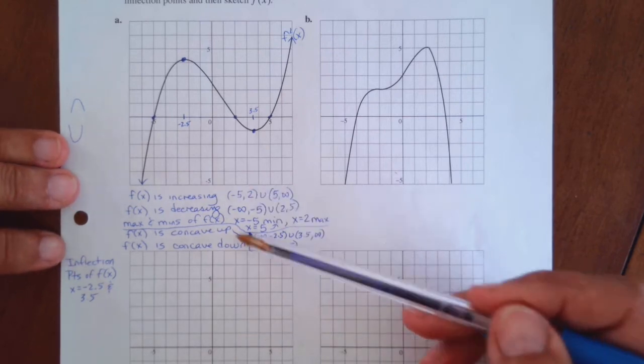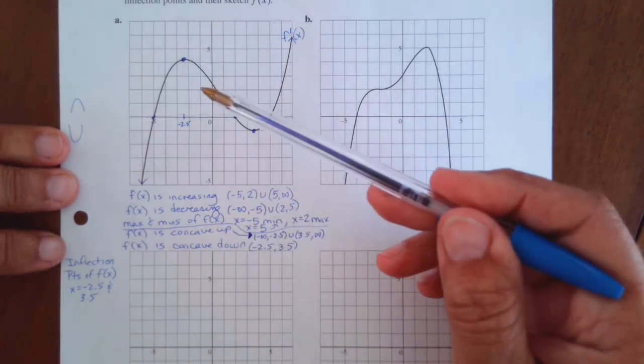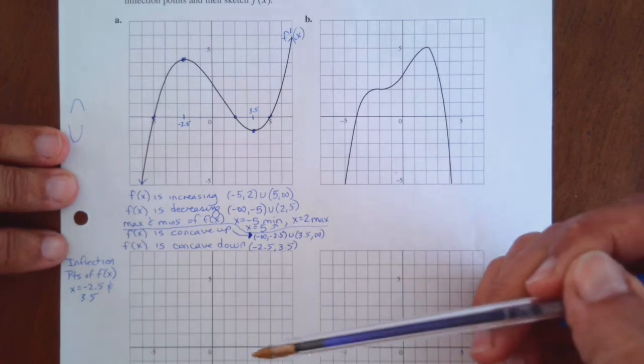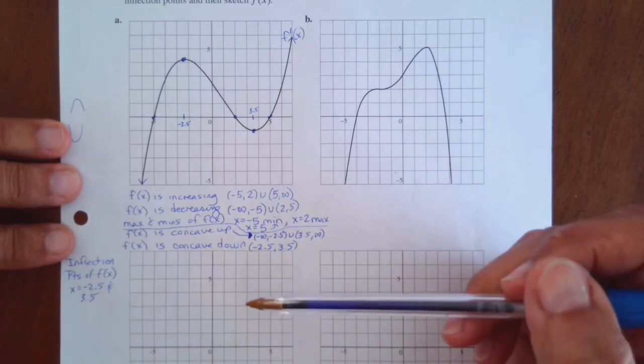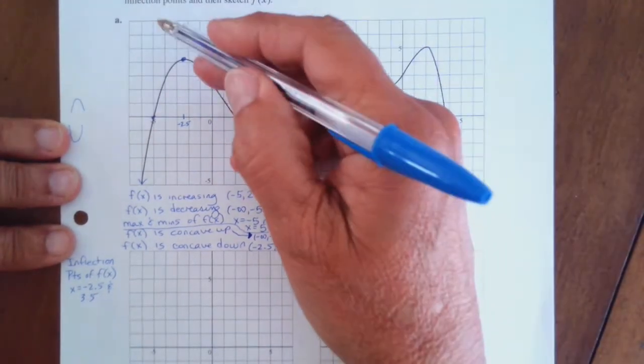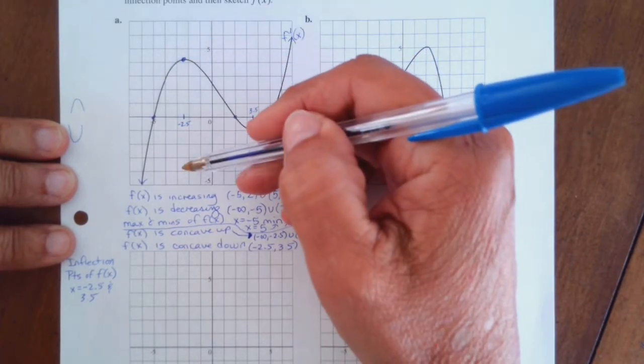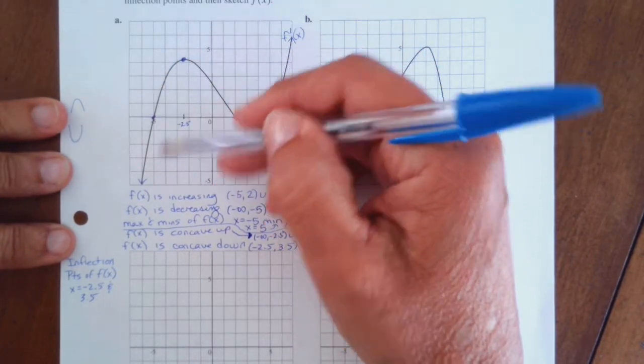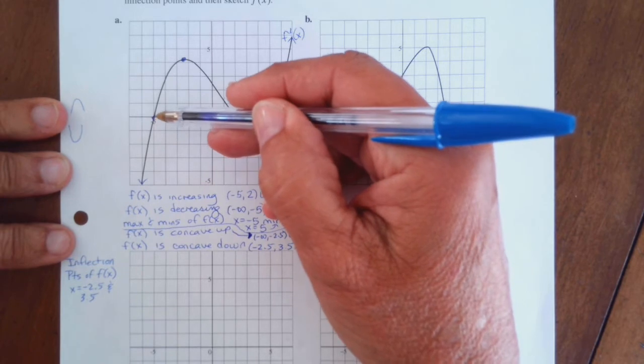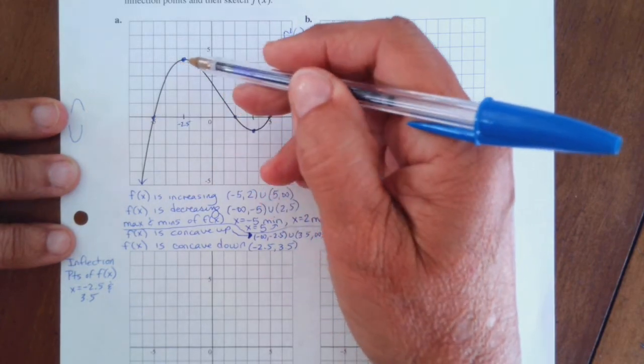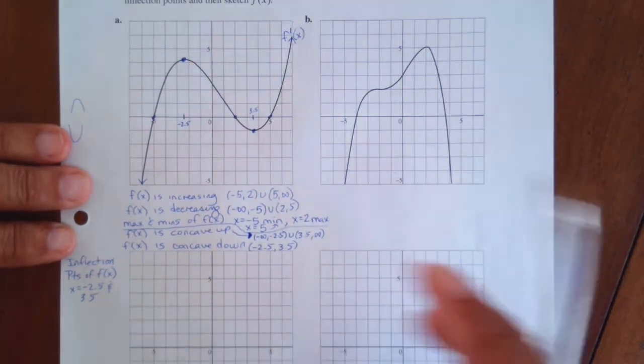But sometimes they don't ask you for this. They just want you to go from here to sketch the function. So here's the easiest way I can tell you to do that. You're going to put boundaries. I use dotted lines. They're not going to be asymptotes. I use dotted lines everywhere there's a root or a max or min. And I'm going to put those here.